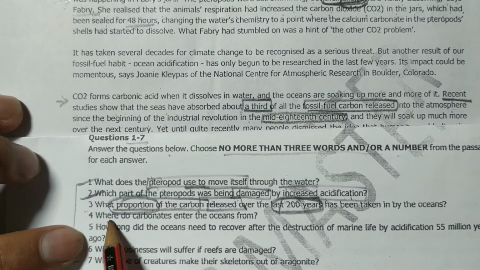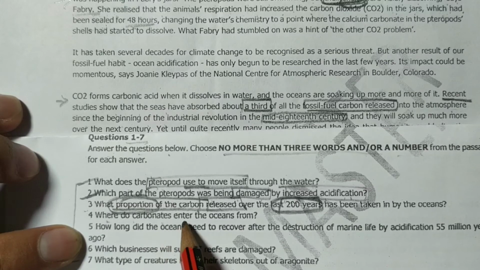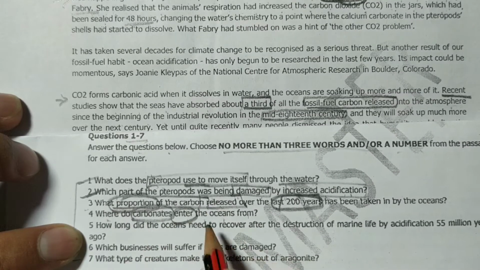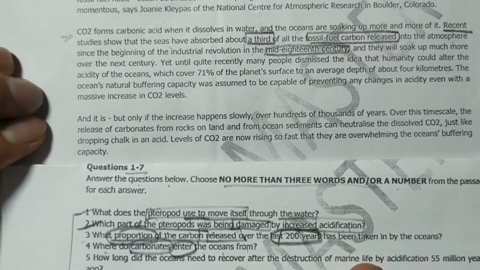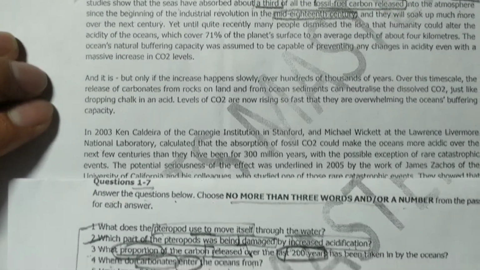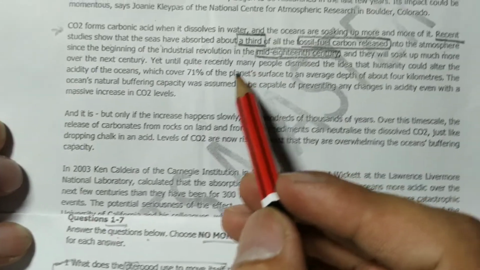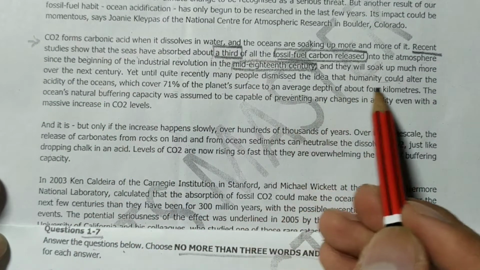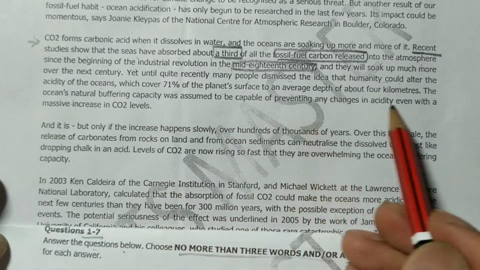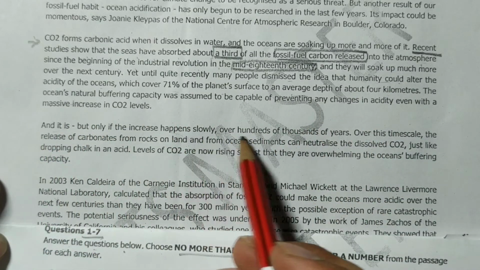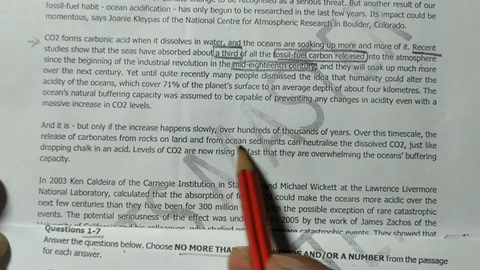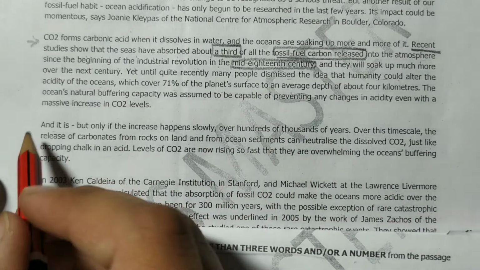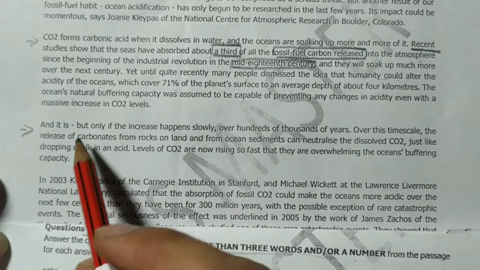Next, where do carbonates enter the oceans from? My answer for the fourth is in the fourth paragraph.